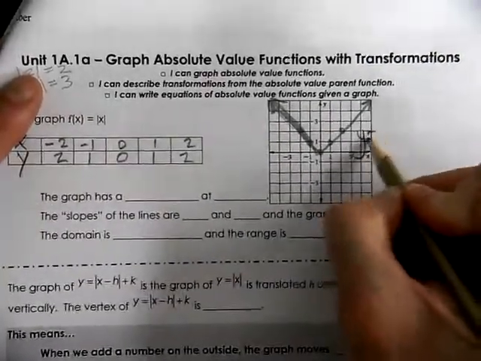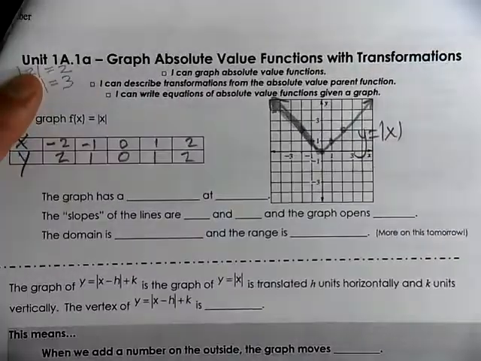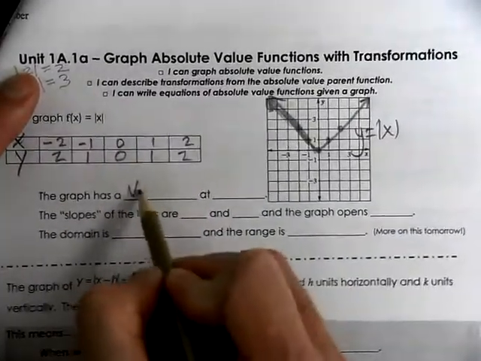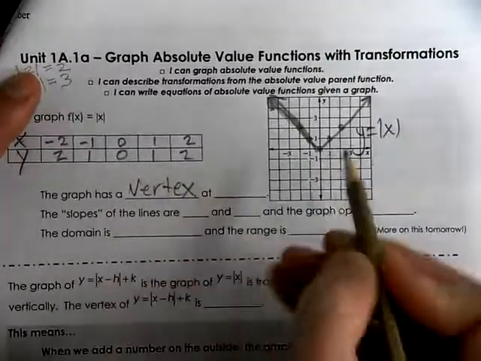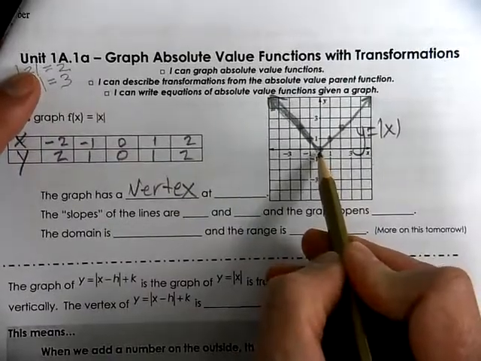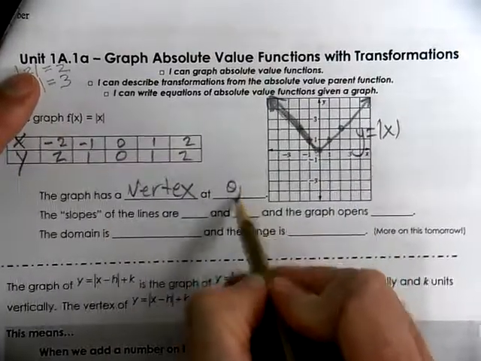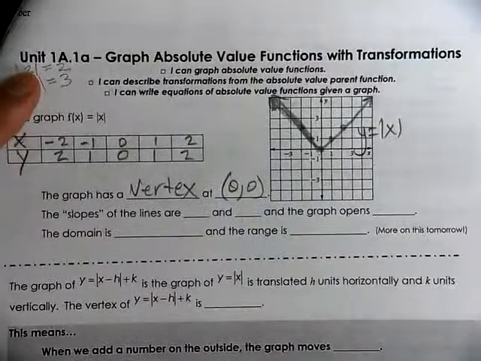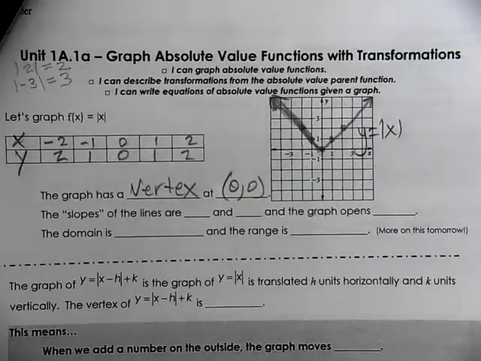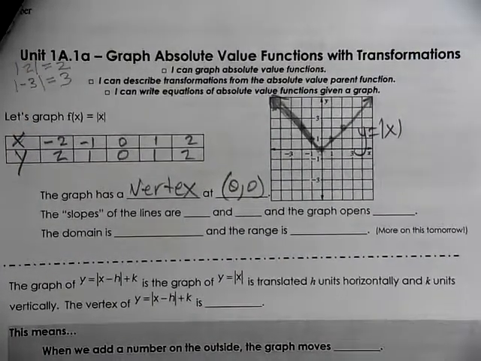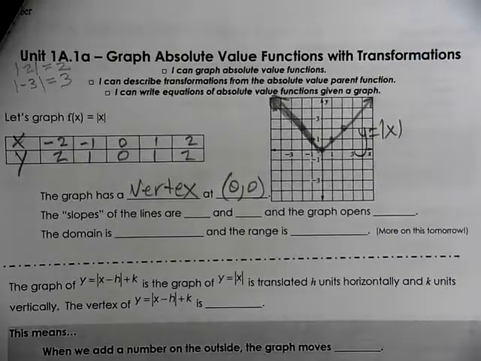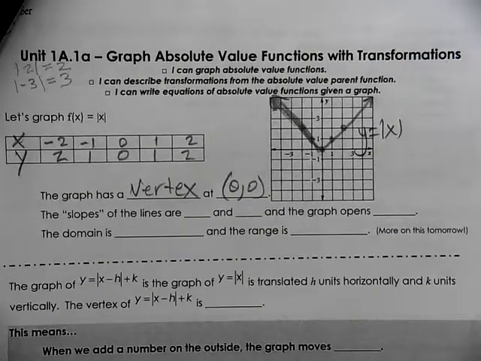So this is the graph y equals the absolute value of x. The graph has a vertex. That's this lowest point, a vertex at (0, 0). Notice that in an absolute value graph, we have two different slopes.